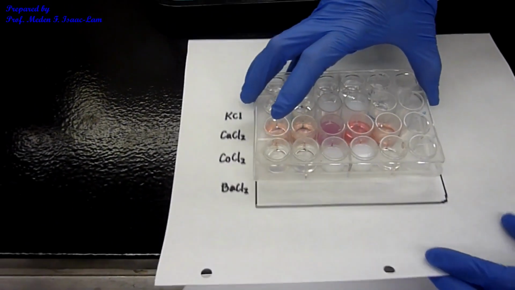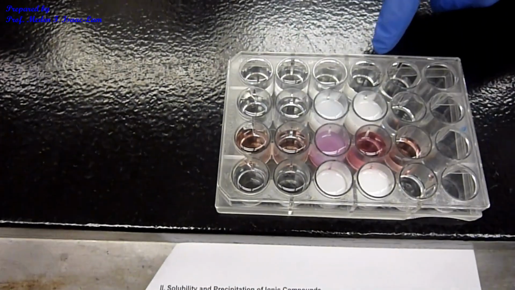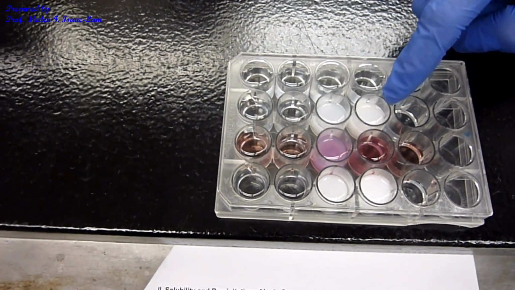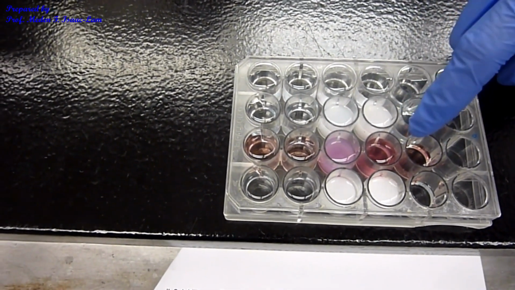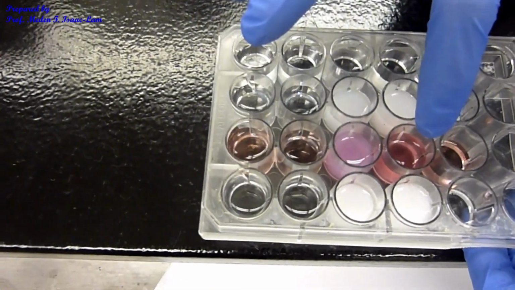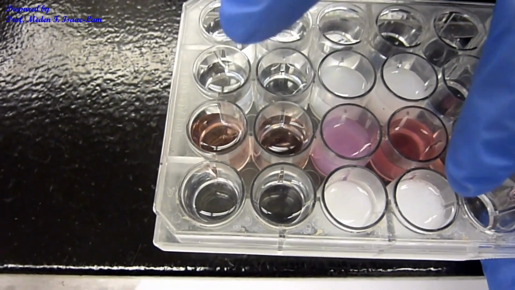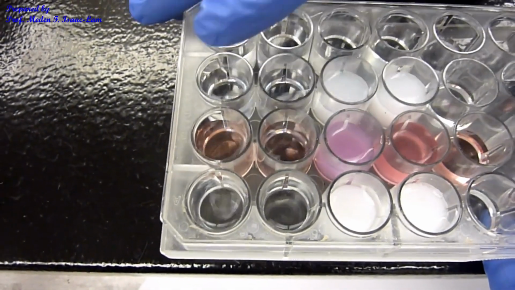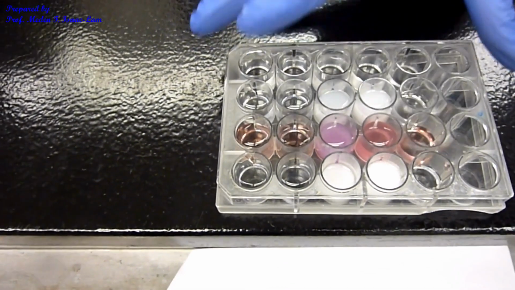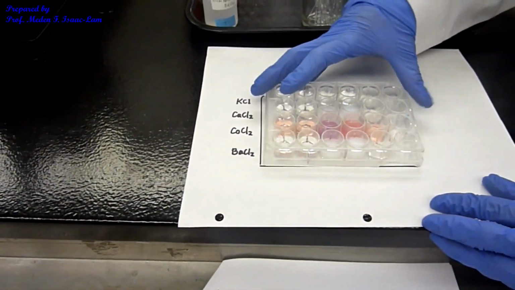So let me take it out. Black background. So I see the first one clear, second one again white precipitate. The third one is starting. So if you compare this part, this and that one, this one is much clearer than this. Okay? And this one again white. Alright? So you can see the difference. Okay? So that's the fourth column.